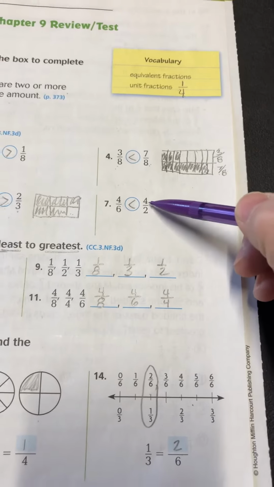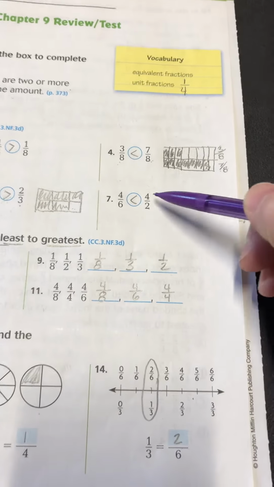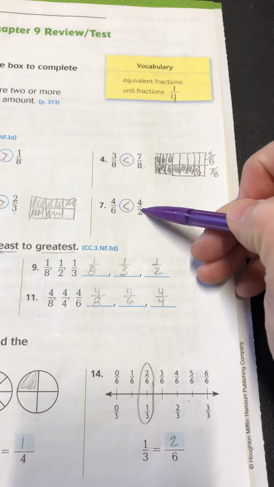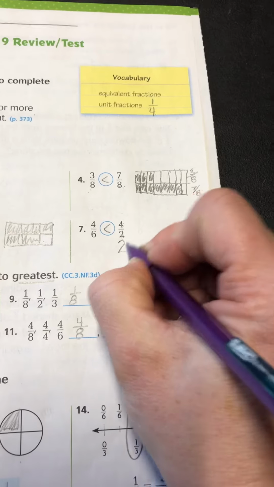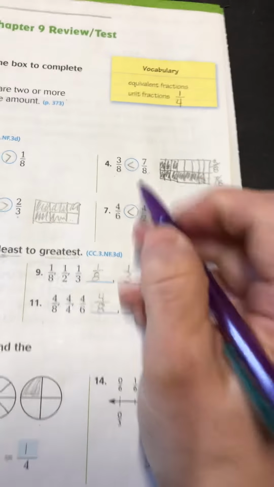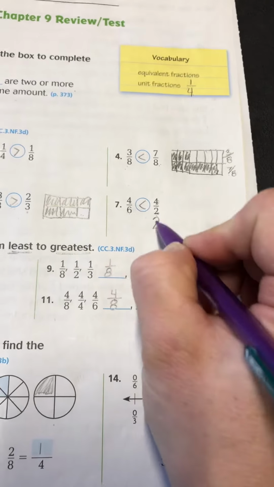For 4/6 versus 4/2. Now I know that 4/2, 4 is bigger than 2. So how many times does 2 go into 4? It goes in 2 times. So I know that this is actually 2 wholes. And 4/6 isn't even a single whole. So I know that that's going to be smaller than 2 wholes.